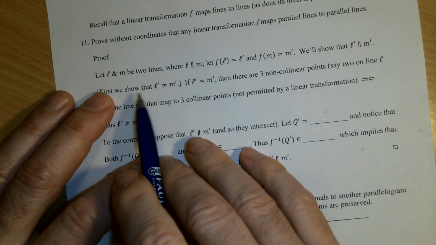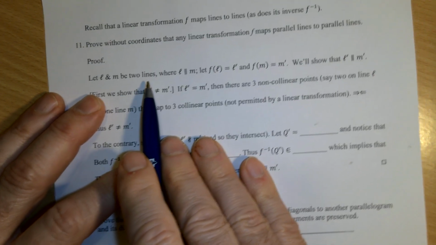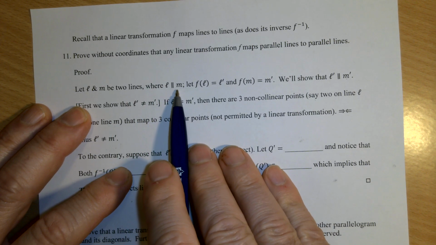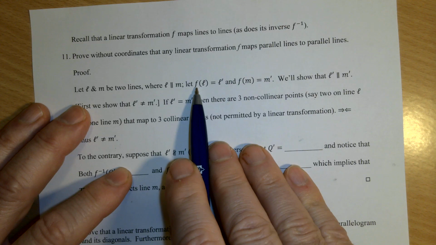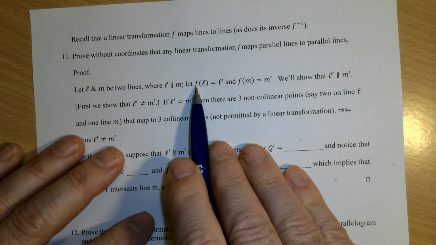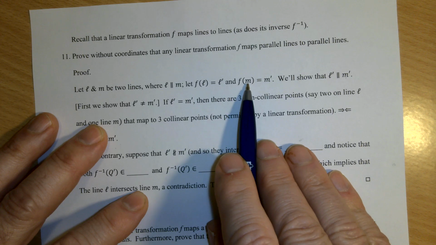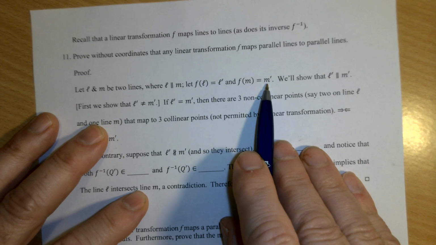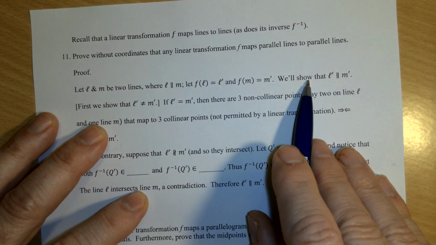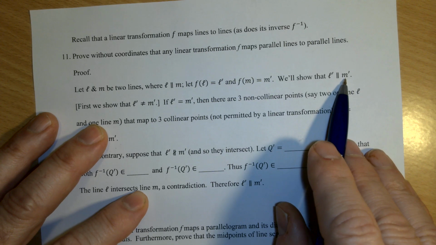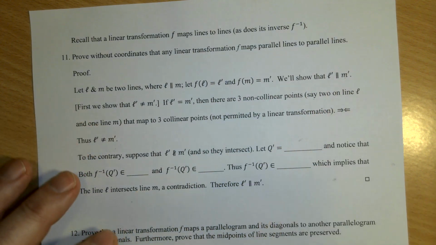Okay, so let L and M be two lines that are parallel, where L is parallel to M. Now F is the linear transformation. Let F of L, one of the lines, be L prime, and F of M be M prime. All we have to do is show that L prime is parallel to M prime. We show that must be the case.